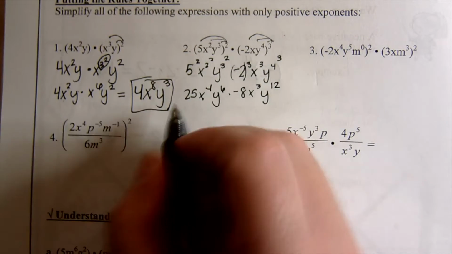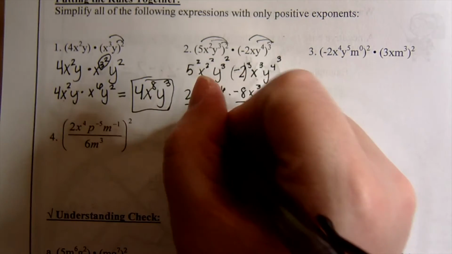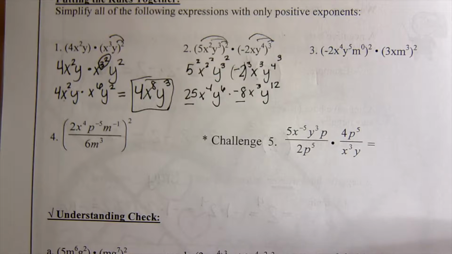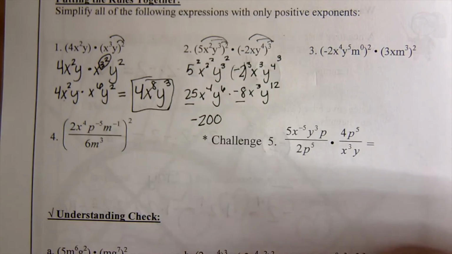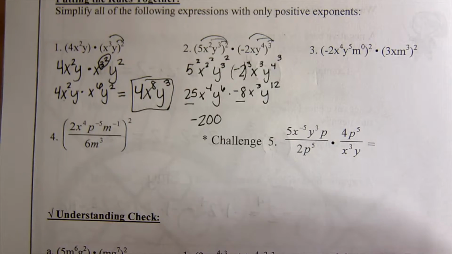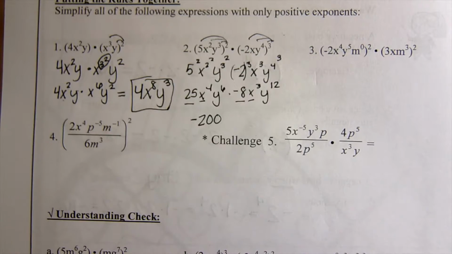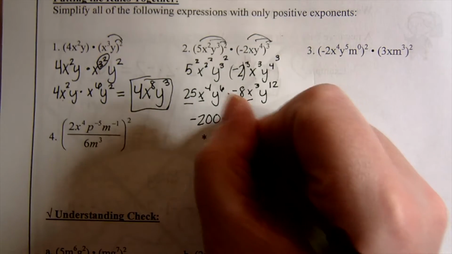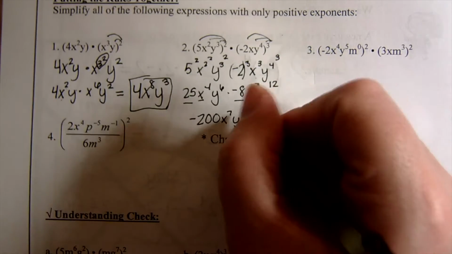Now we can go ahead and multiply. So 25 times negative 8. A quarter. 200, negative 200. You have 8 quarters, that's $2. And then combine your x's. So x to the 4th times x to the 3rd gives me x to the 7th. And y to the 6th and y to the 12th? Y to the 18th.